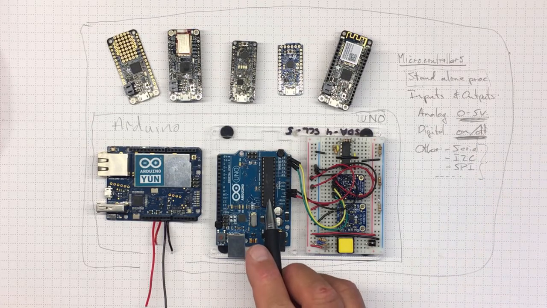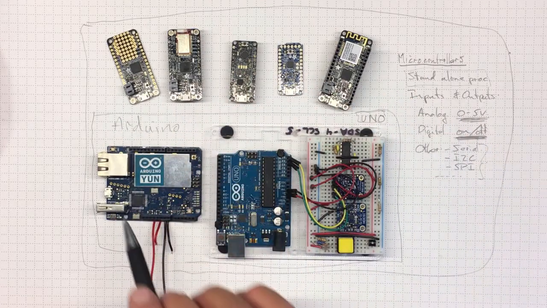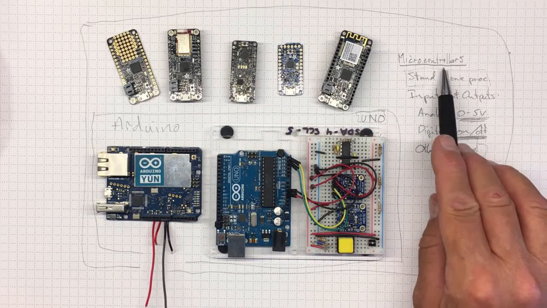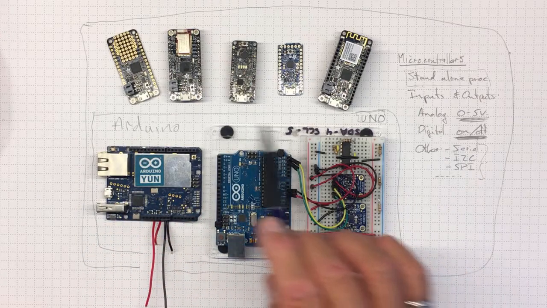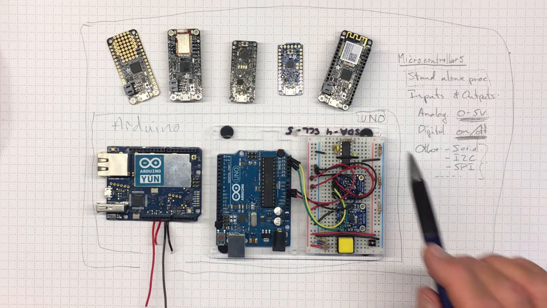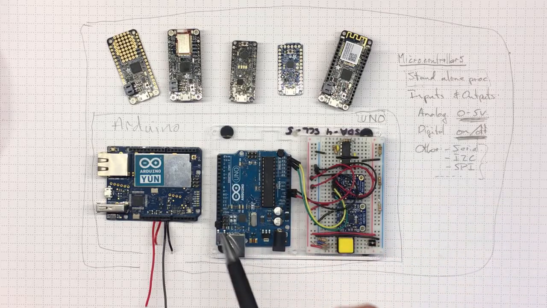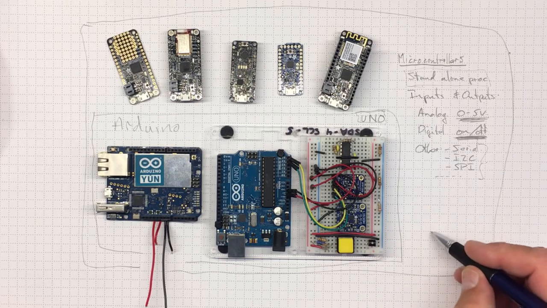So we'll look in a little more detail at the various pins on the Arduino Uno later. But for now, just keep in mind that all of these microcontrollers fit into a large family of microcontrollers. When we talk about Arduinos, we're talking about a particular brand. And when we talk about the Arduino Uno, we're talking about the particular model that we're going to focus on in this course. And you'll have an introduction to that when you come out to the lab.